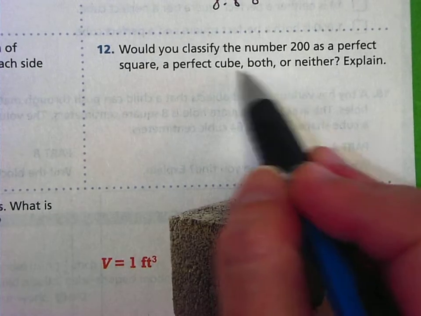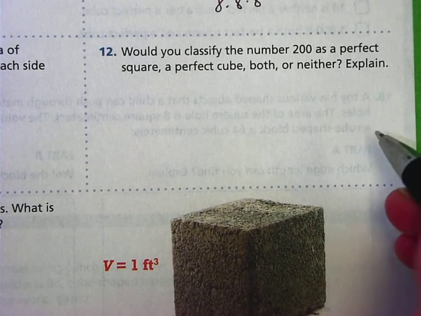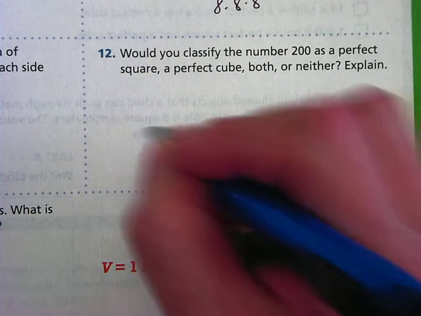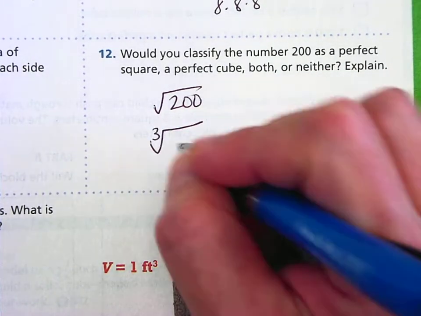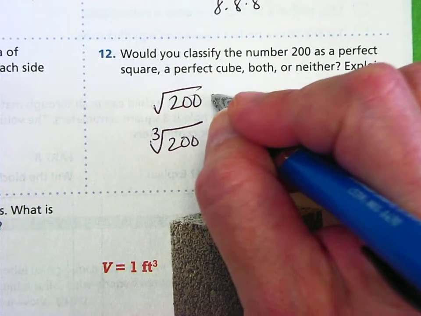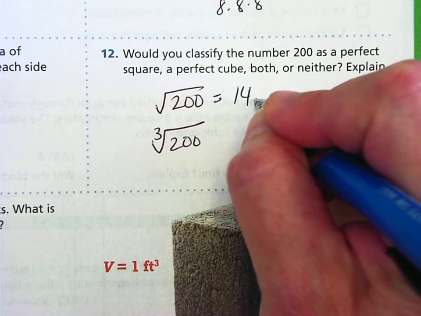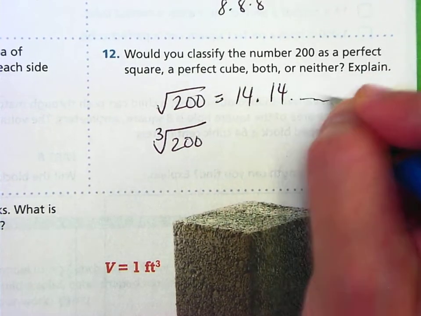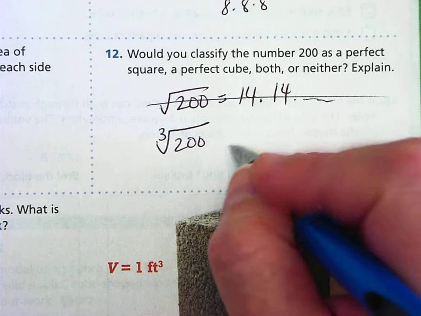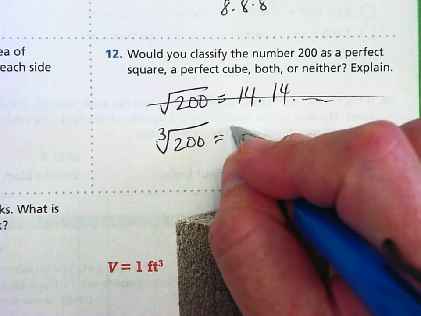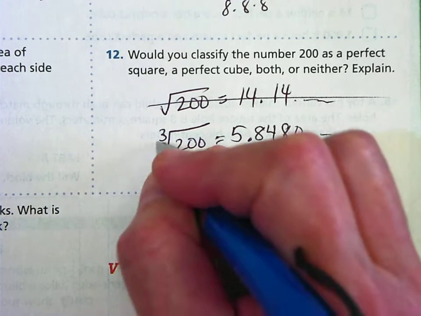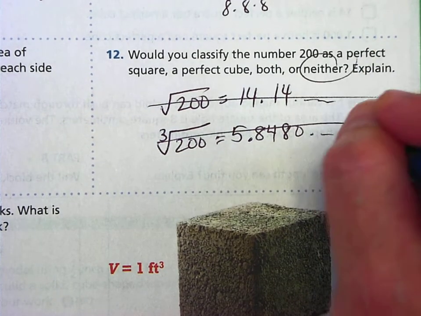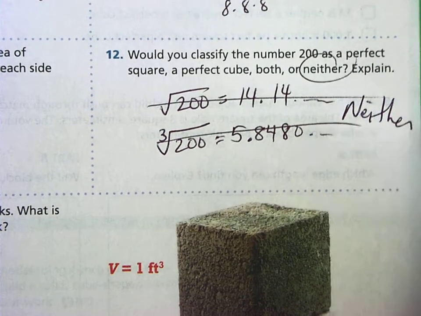Okay, now would you classify the number 200 as a perfect square, a perfect cube, both, or neither? Well, let's square root it and see if it's a perfect square, and then let's cube root it and see if it's a perfect cube. So the square root of 200 is a big, giant, long decimal, so it's not a perfect square. The cube root of 200 is another big, giant, long decimal, so it's not a perfect cube. So it is neither.